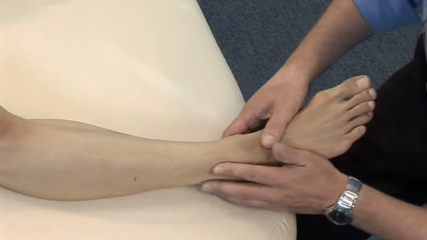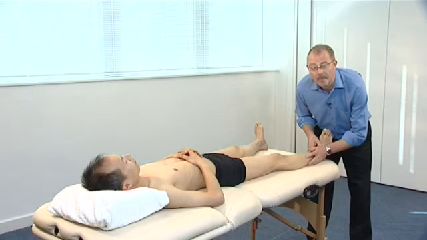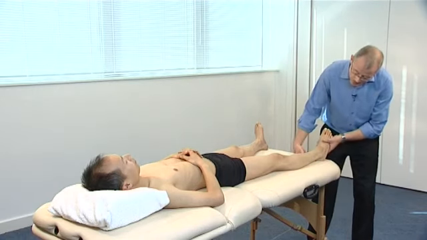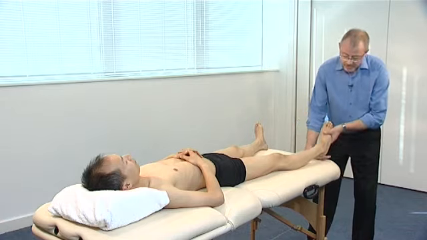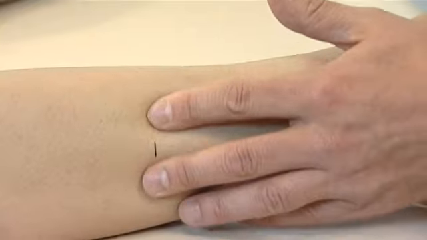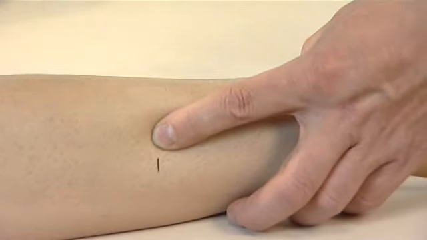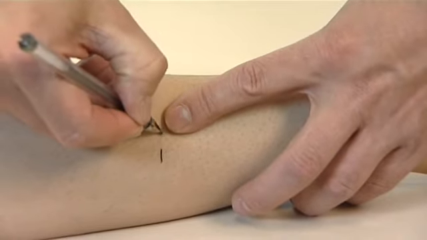Gallbladder 36 is located 7 cun superior to the prominence of the lateral malleolus at the anterior border of the fibula. If you're having difficulty locating the anterior border of the fibula, just raise the leg slightly off the bed to allow the flesh to move away from the bone. This should make it easy to locate your point.